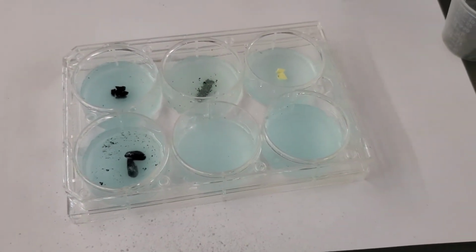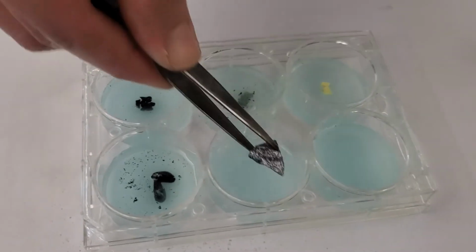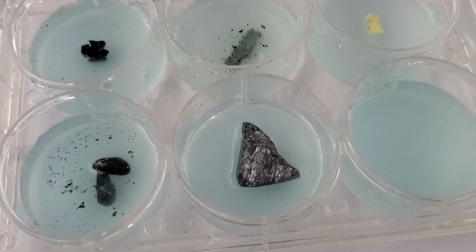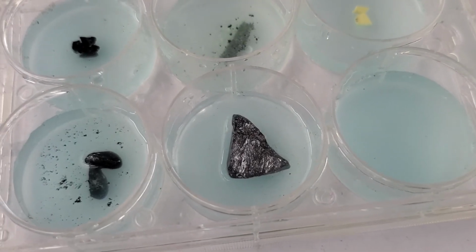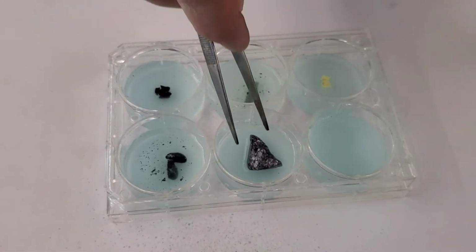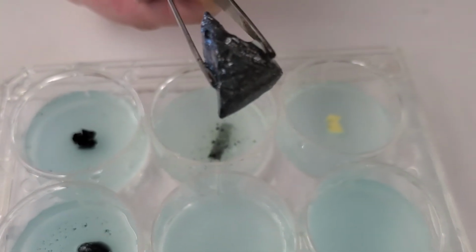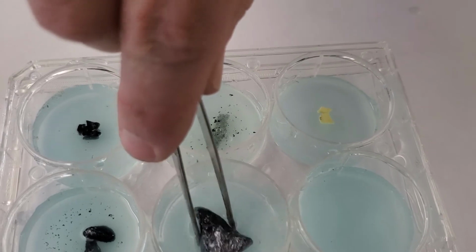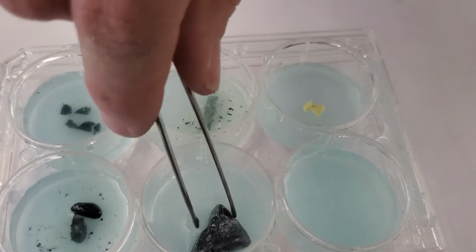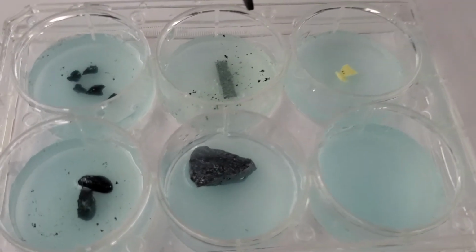Next one is going to be silicon. And I'll pick it up in a second. I'm just going to let it sit in the liquid for a little bit, then I'll pick it up and see if it changes at all. Color doesn't really look any different. If you look at the bottom, I'll shake it around a little bit. You don't see the dark splotches like you saw with the other ones.